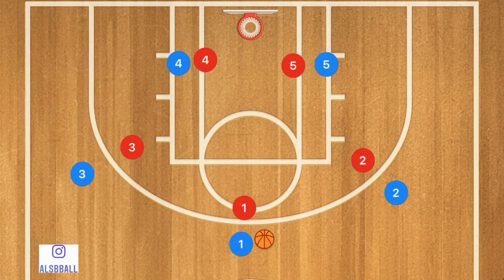Okay, so now we're in the 3-out 2-in, and this is how I personally run the 3-out 2-in. So what I would start from here is to have player 1 go and pass over to player 3. Just as an example, he could have passed to player 2 as well. It would just be flipped.